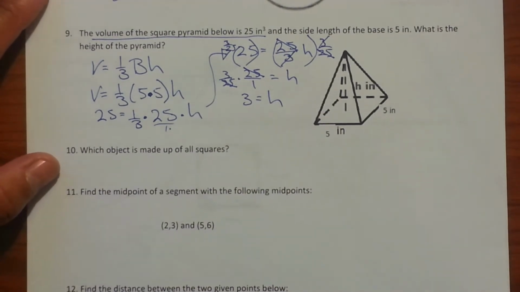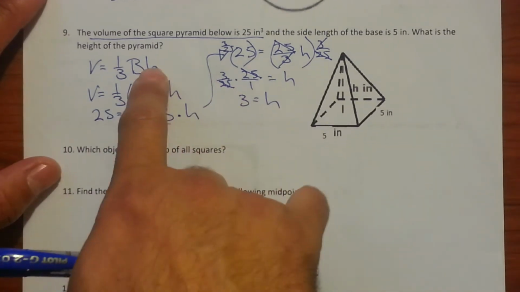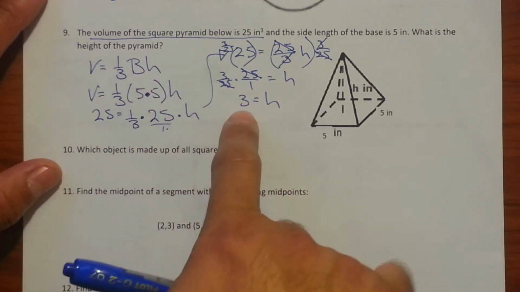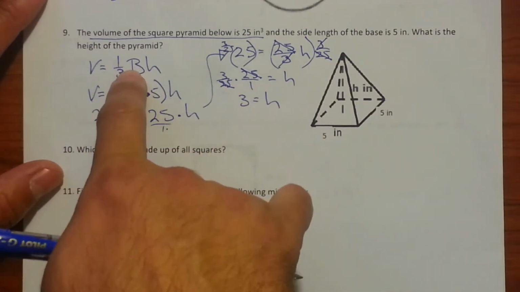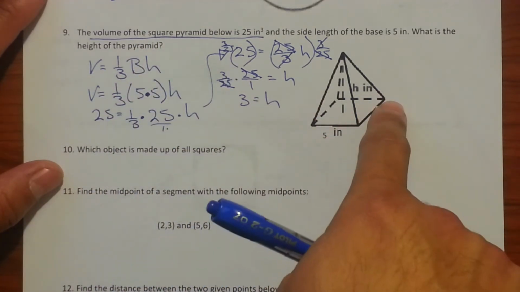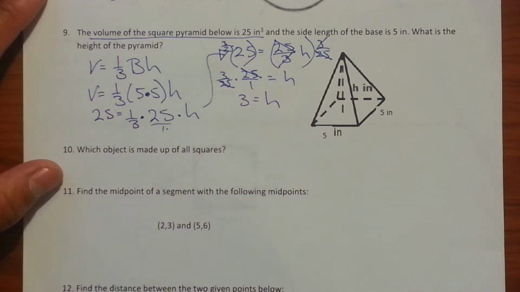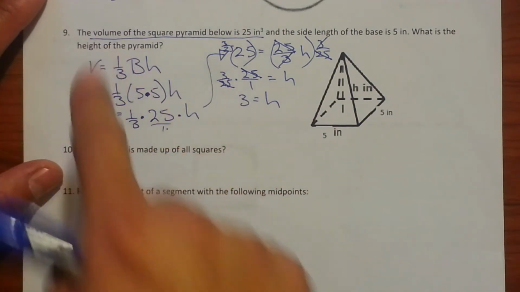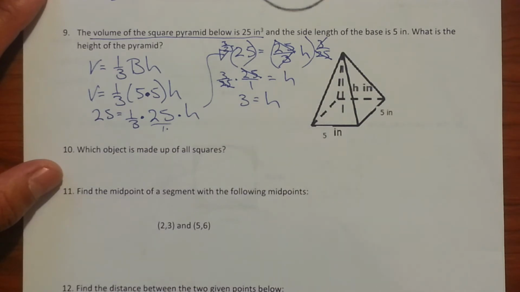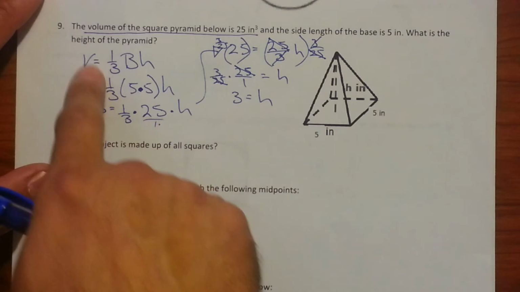Now, if you want to check this answer, you can, because we have the original formula for this. So if we plug in 3 into this, when I know that my capital B is 5 times 5, it should give me 25 on my outside. So we can go ahead and plug that in if you want to check your work on this.